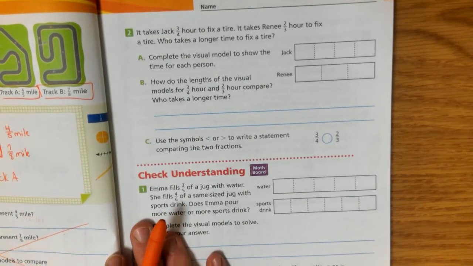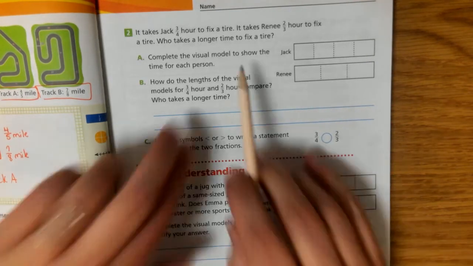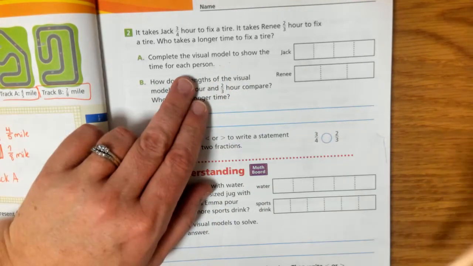It takes Jack 3/4 of an hour to fix a tire. It takes Renee 2/3 of an hour to fix a tire. Who takes a longer time to fix a tire? All right, so this one already gave us our visual models. Look at that. We didn't even have to draw them and separate them. That makes it nice and easy. So first we're going to complete the visual models.